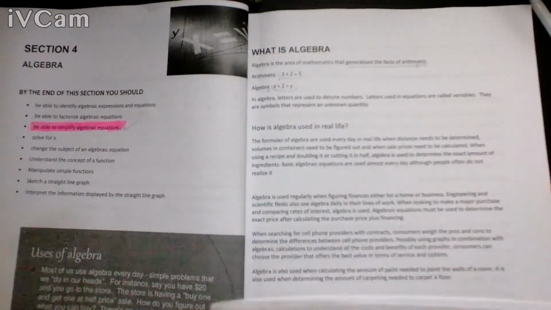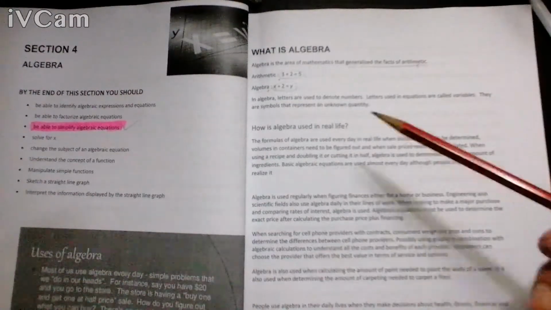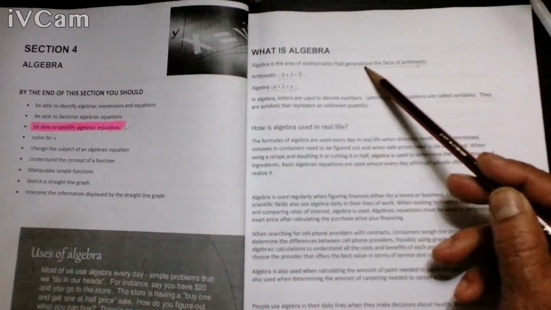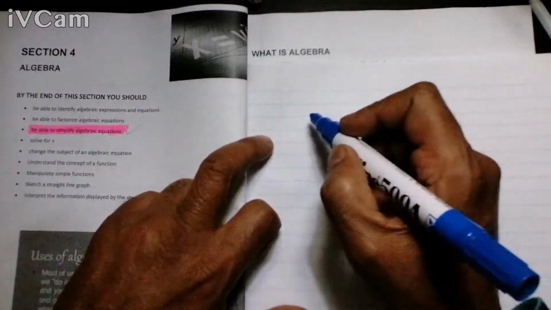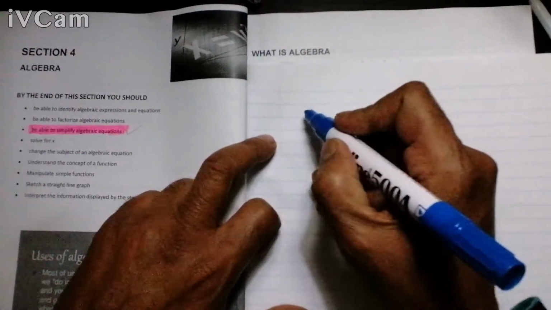But let's discuss an example that may give you a better understanding of what algebra is and what is meant by generalized. Now, if I had to ask you to draw a rectangle, you can draw your rectangle. I'll draw mine.